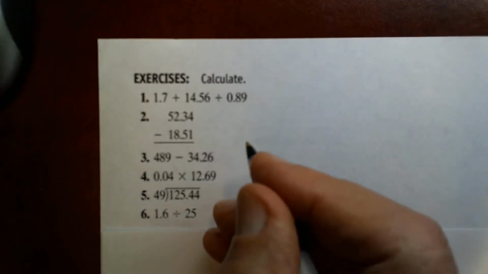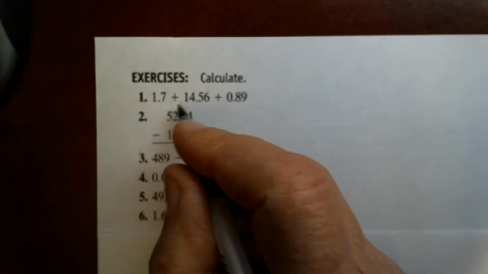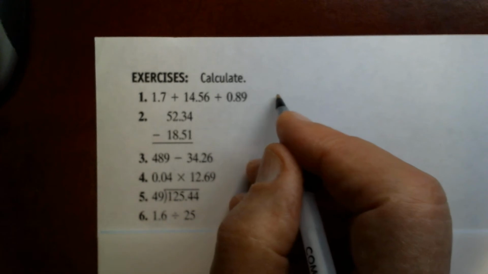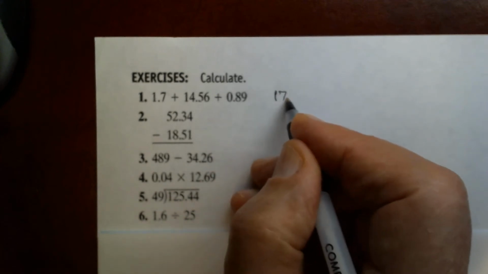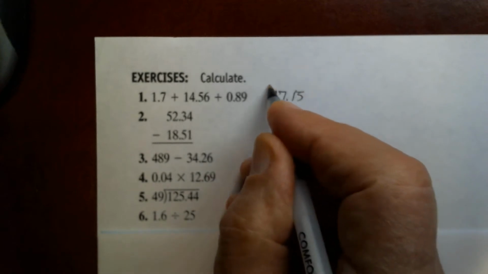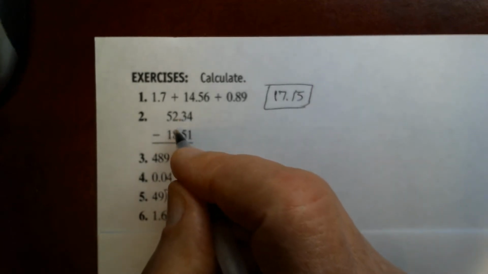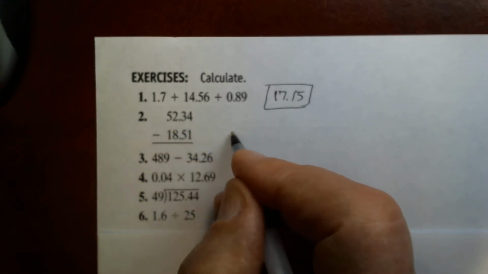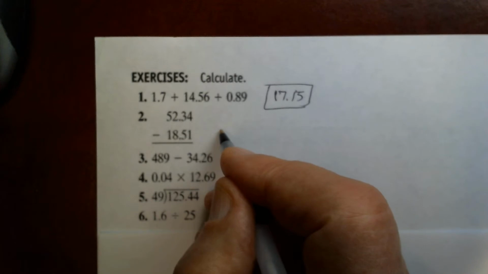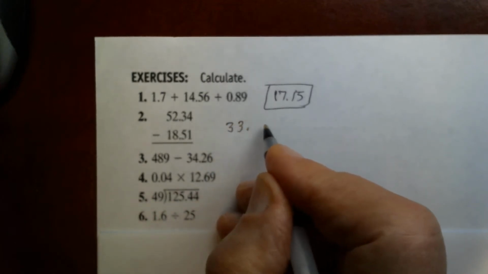Exercises 1 through 6 are calculator exercises. So here we're supposed to use a calculator, add up these 3 numbers, and when you do that, the answer is 17.15. When we subtract 52.34 minus 18.51, that results in 33.83.